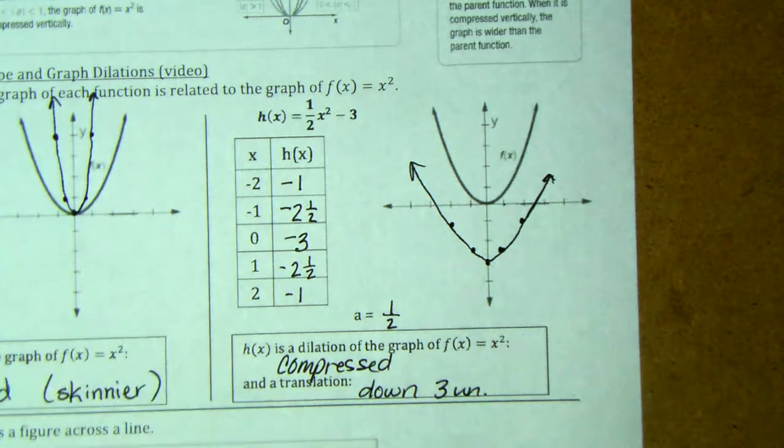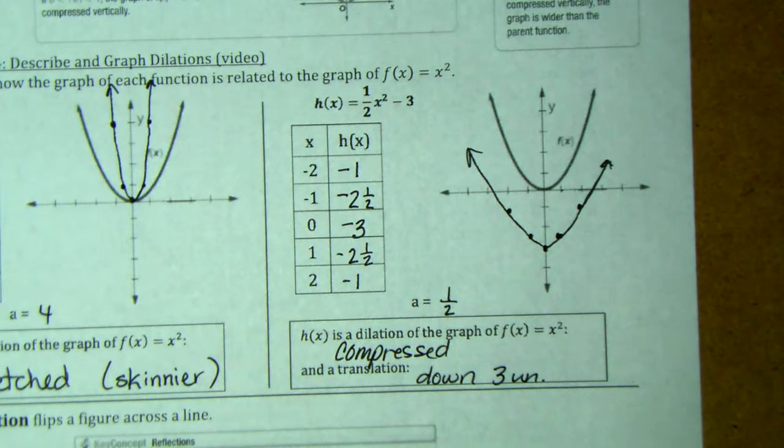Good question. What happens if A is negative? Thanks for that beautiful transition, Keaton. That was awesome.